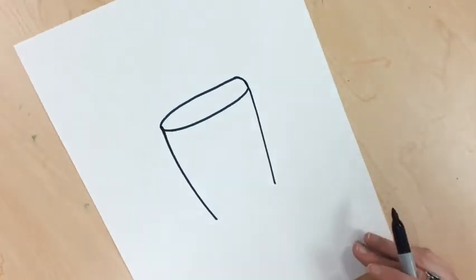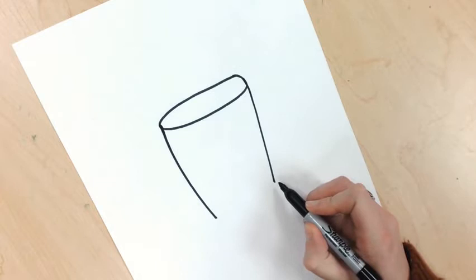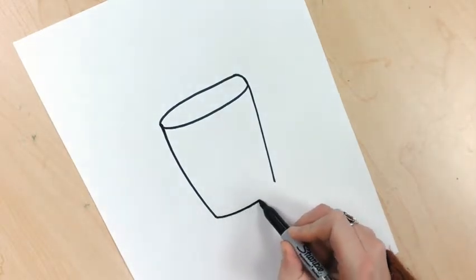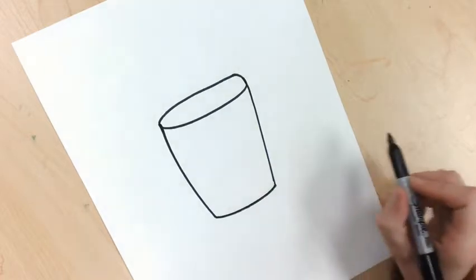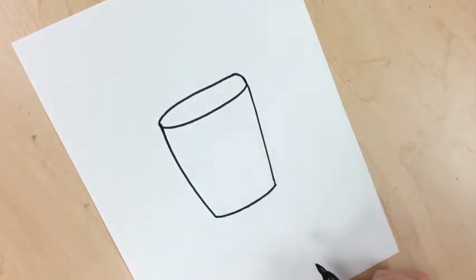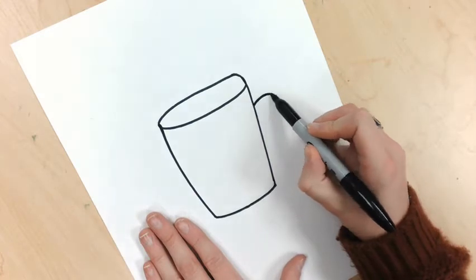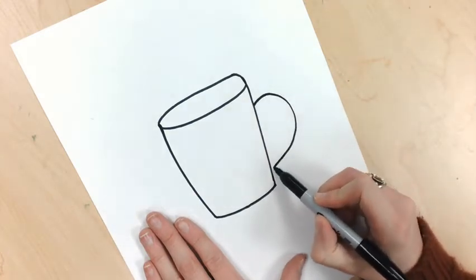So this is going to be the cup. And at the bottom, you want to make kind of a curved line attaching each of those lines that we just made coming down. Now I'm going to draw my handle.